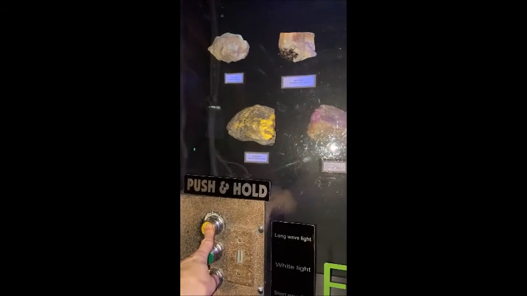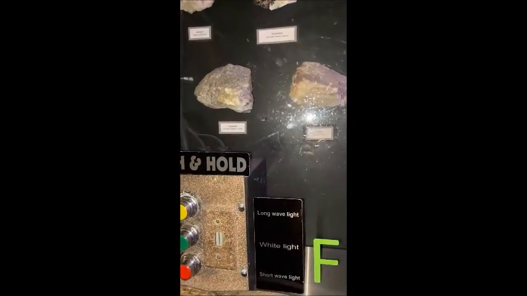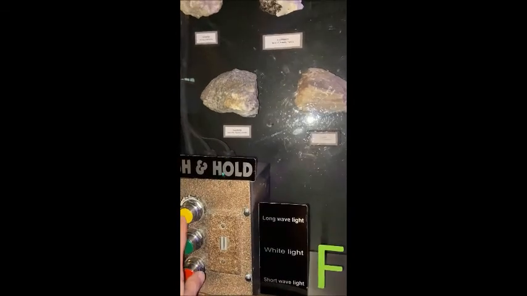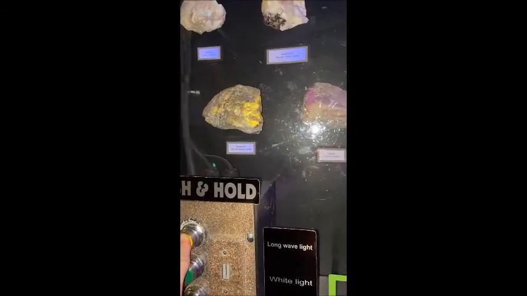And over here on this side, hard to see because I've got my light on the phone, but you can see that some of these items are glowing a little bit, especially this rock here. It's got a nice yellow glow to it. And then when I turn off the light, you see the difference there. So when I turn on the light, you'll see that yellow glow. And then when I turn off the light, it goes away.